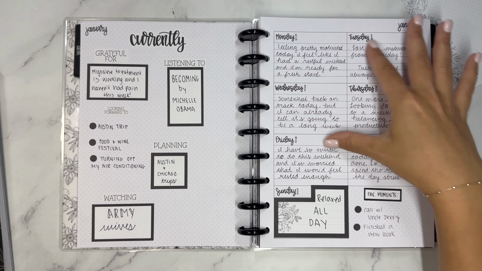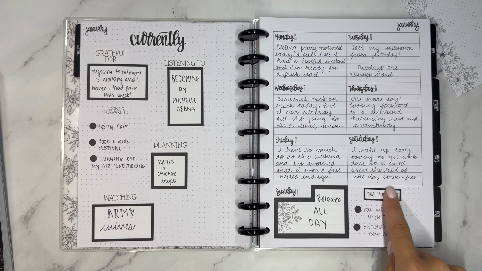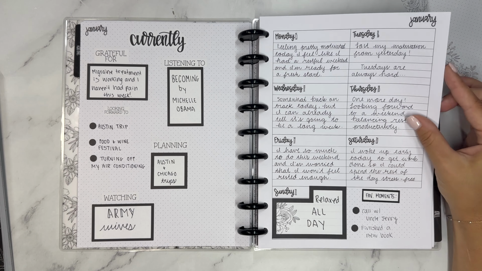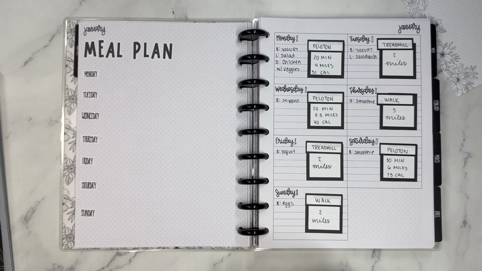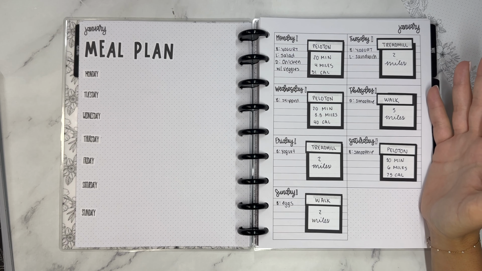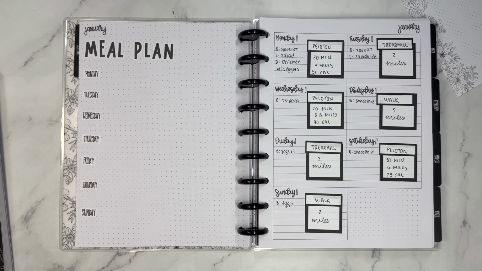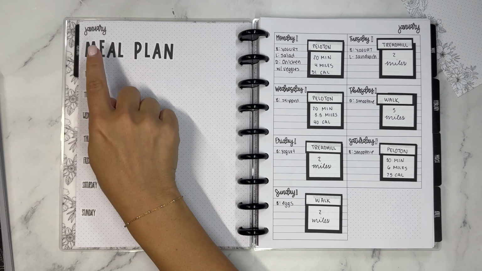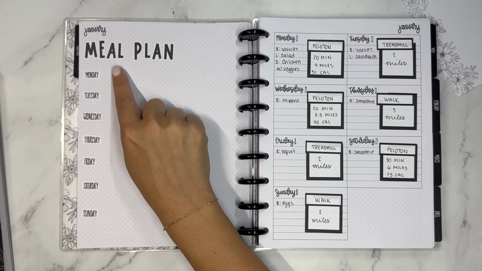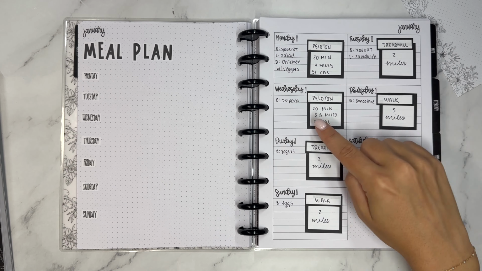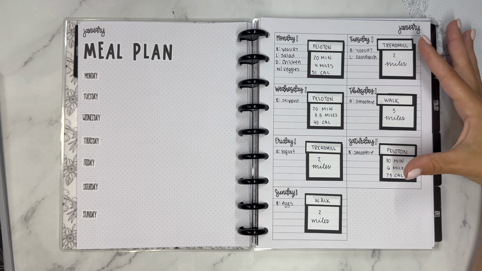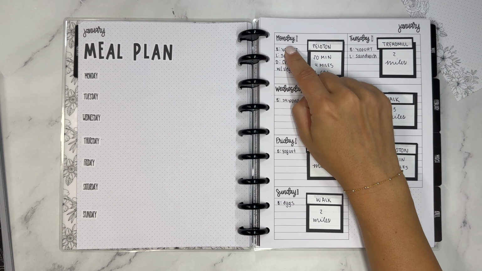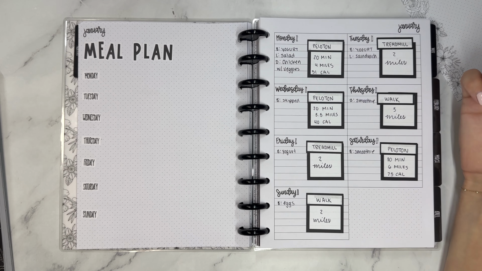I didn't even use stickers here except for down here, but really just space to kind of feel the emotions. The next one is exercise and wellness. So my idea was to do a meal plan over here. I didn't write it all out because I kind of started playing around on this side. And then I used these boxes for workouts, and I did these for like breakfast, lunch, and dinner.